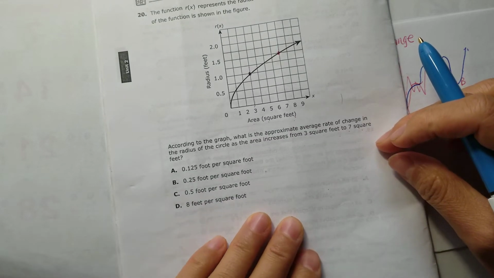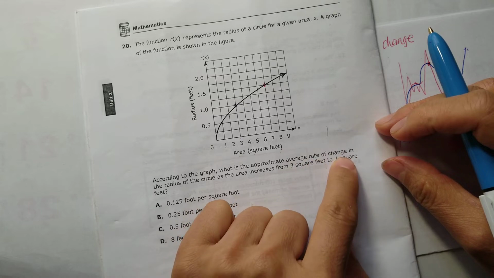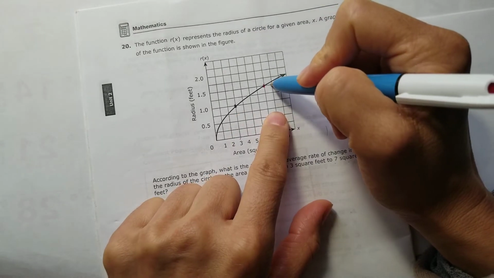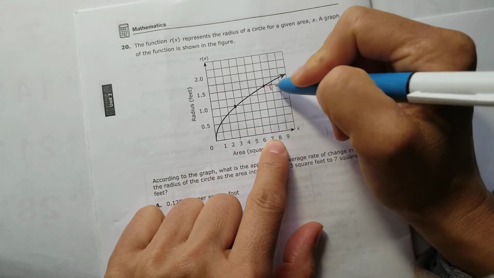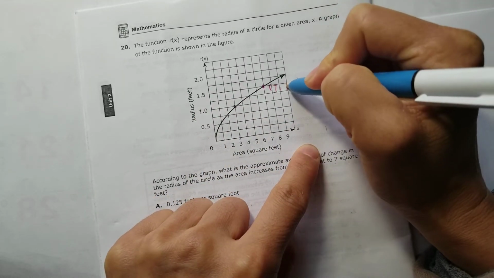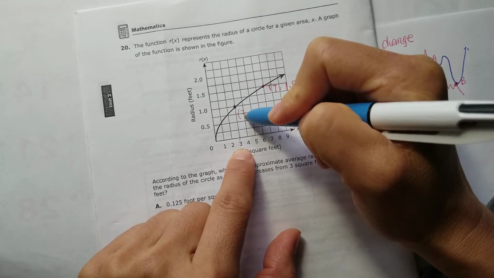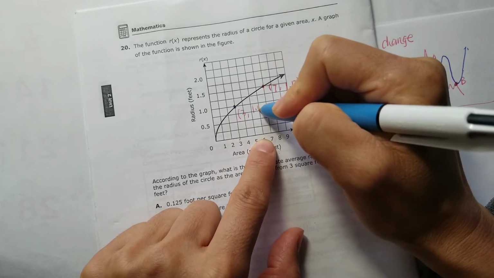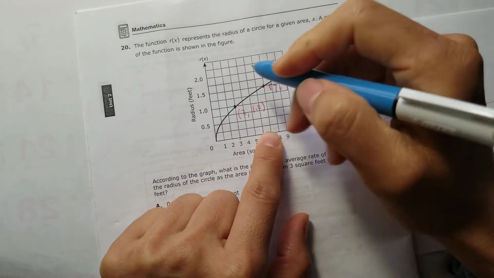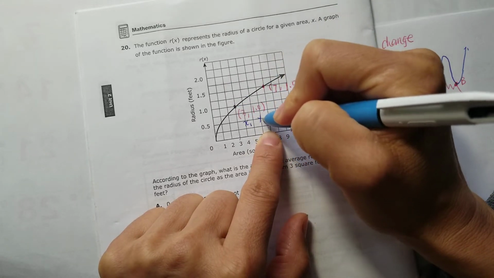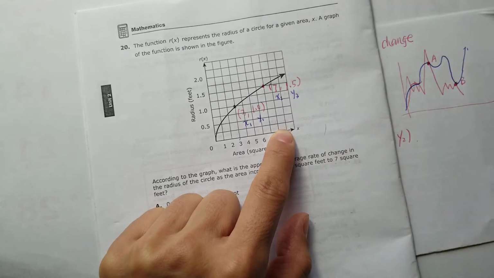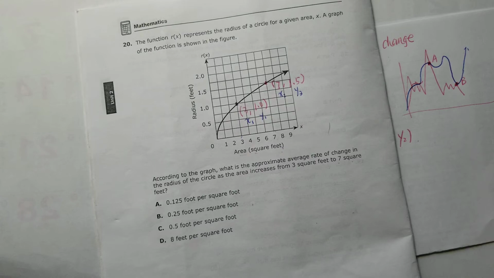Now again, in order to find the average rate of change, we only need 2 points, and we found both of them. Let me write that down. X is 7, y is 1.5. Here x is 3, your y is 1.0. Now, take my suggestion. Anytime, label them, because I've seen enough careless mistakes where students substitute into the wrong place.